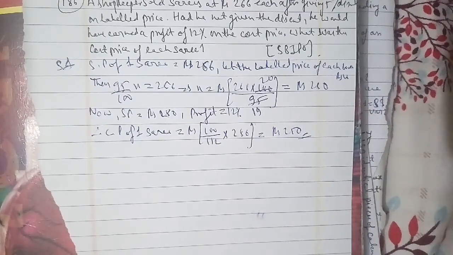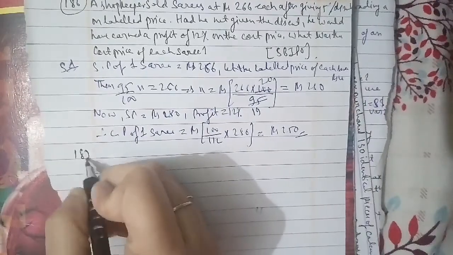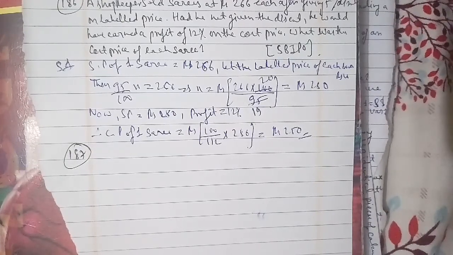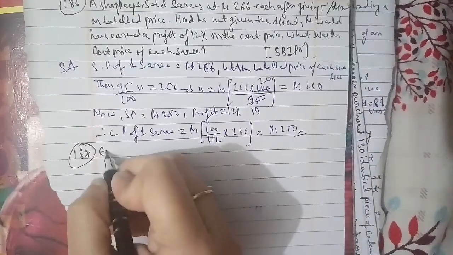We go ahead to the next question, which is another important question, your 187th question of the session. The question is: even after reducing the marked price of a transistor by rupees 32, a shopkeeper makes a profit of 15%. If the cost price be rupees 320, what percentage of profit would he have made if he had sold the transistor at the marked price? So the options are 10%, 20%, 25%, and none of these.